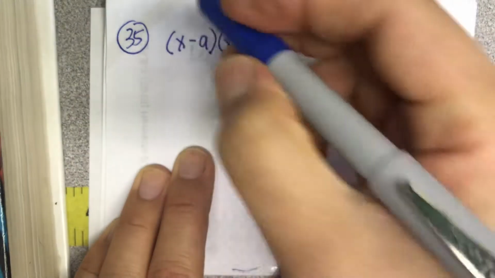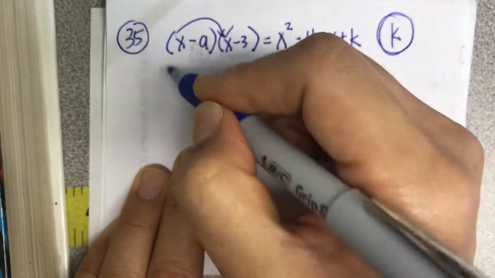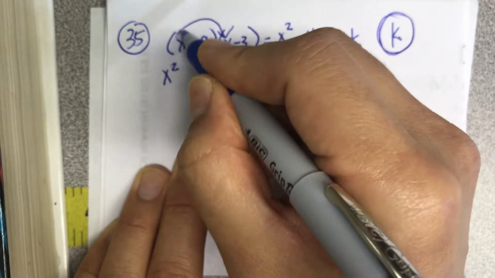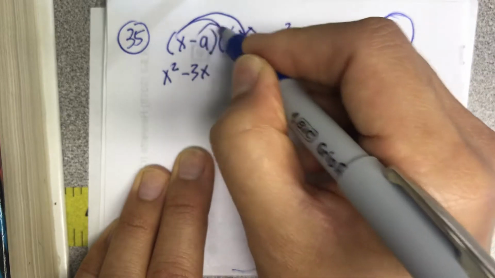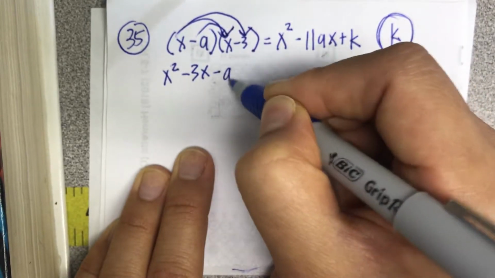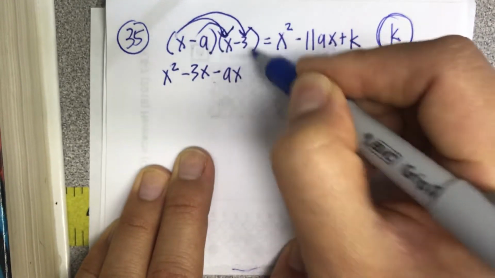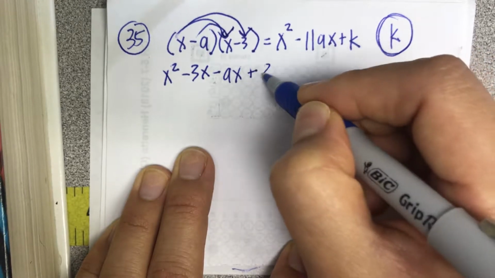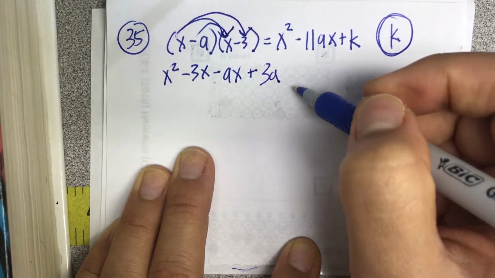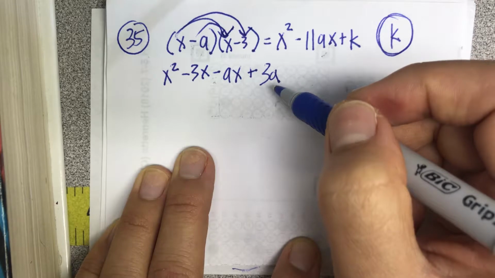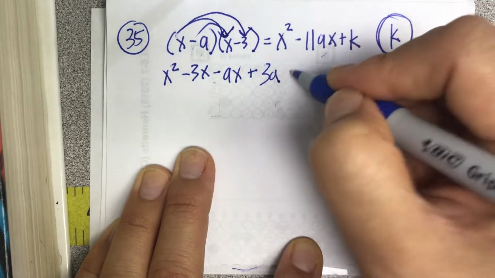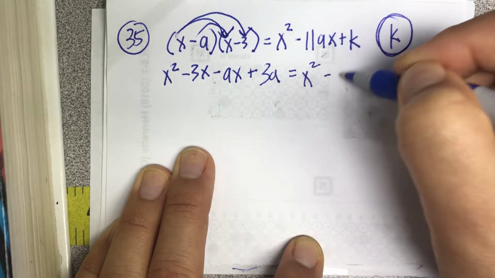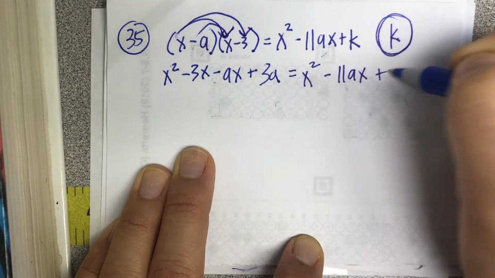Okay, so the first thing I should do here is I need to distribute. X squared, x times negative 3, this times this is negative ax, this times that is positive 3a. Let me just check that. X squared minus 3x minus ax plus 3a equals x squared minus 11ax plus k.